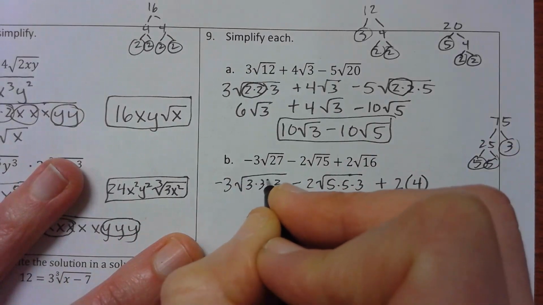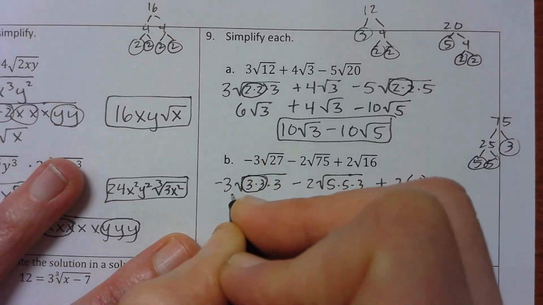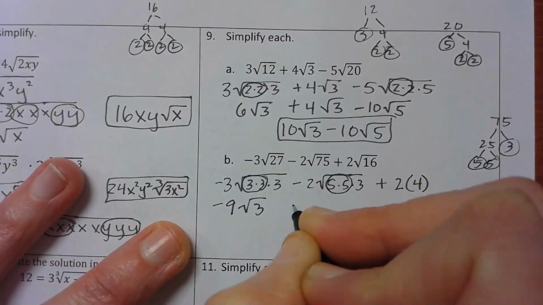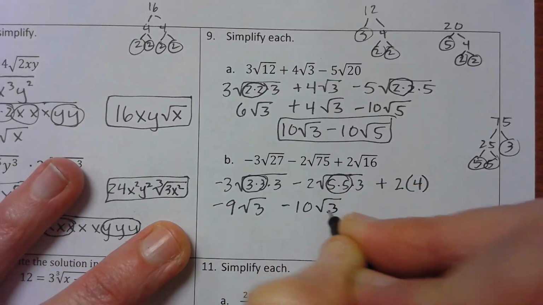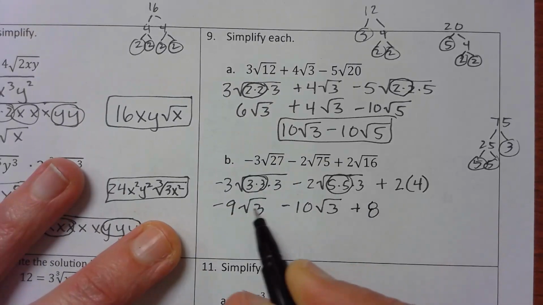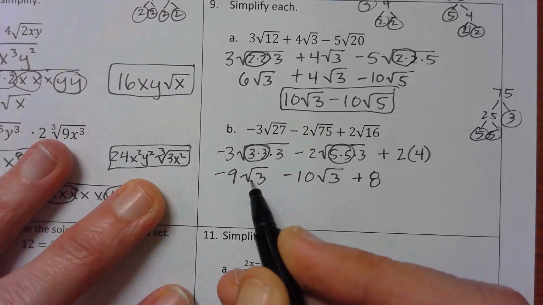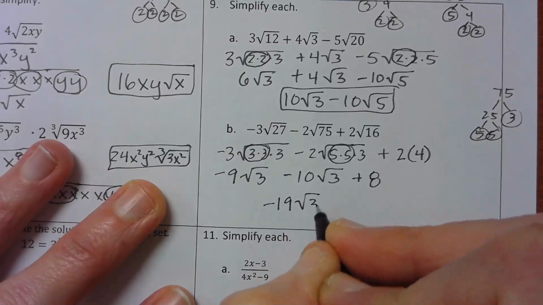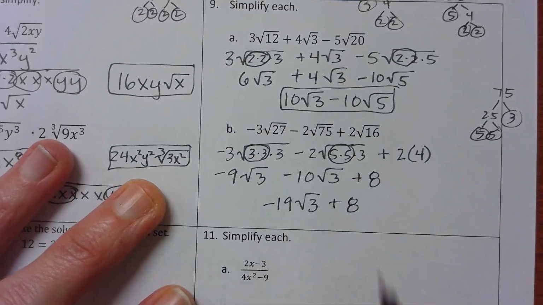Okay. Square roots, I'm bringing out pairs. So this becomes negative 9 square root 3. Bring out a pair. Minus 10 square root 3. Plus 8. Okay, here are my two like terms right here. Negative 9 square root 3 minus 10 square root 3. That's negative 19 square root 3 plus 8. Can't combine those.